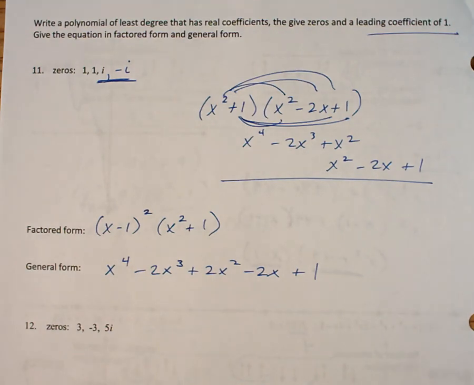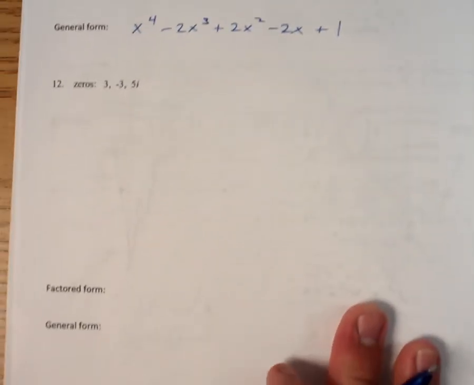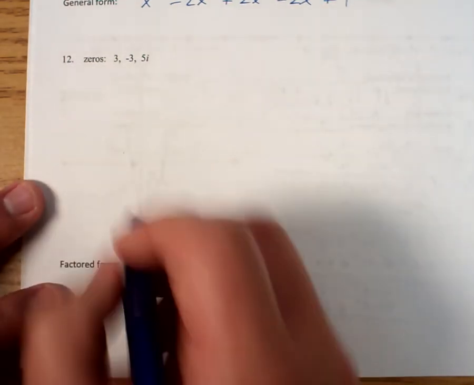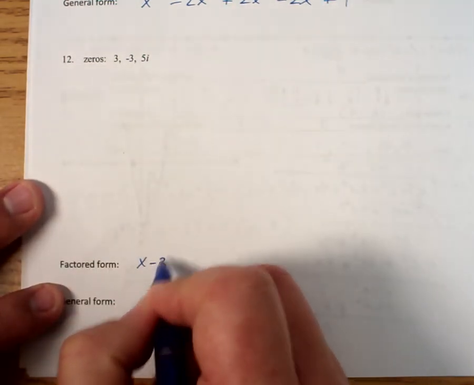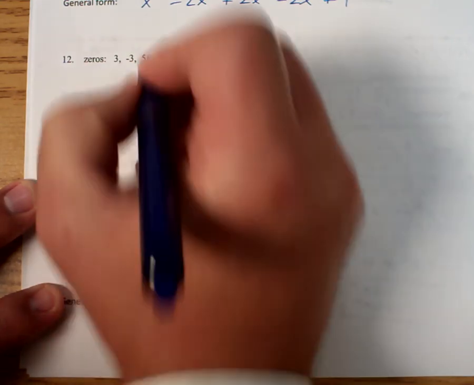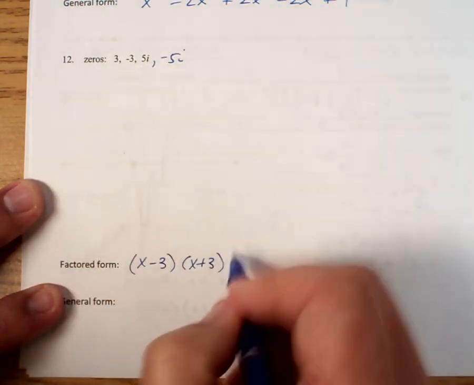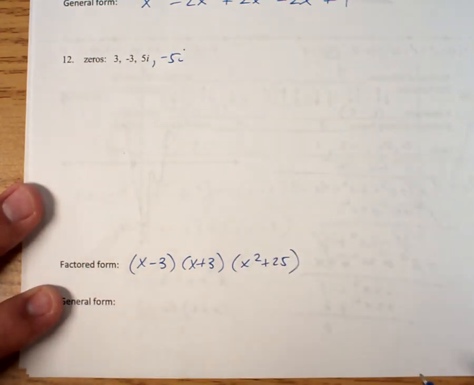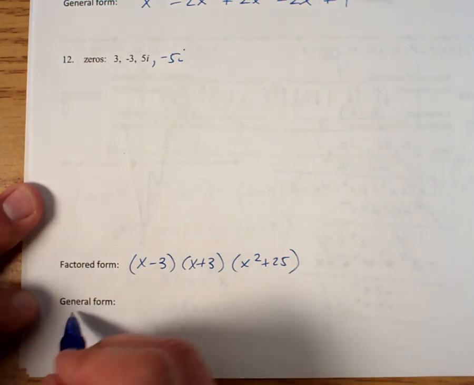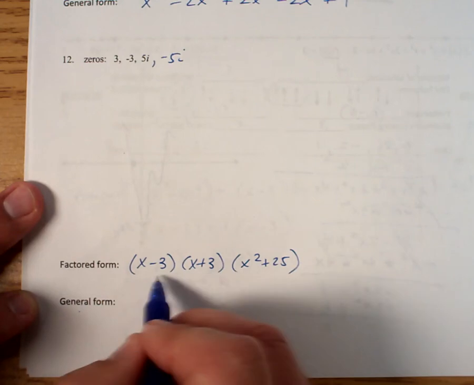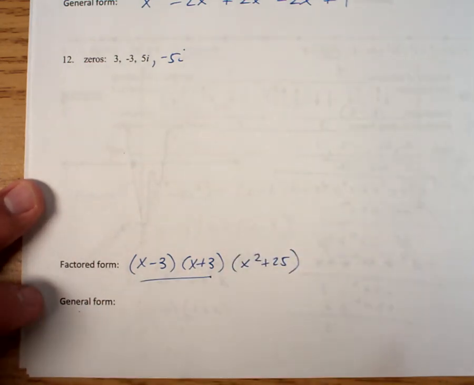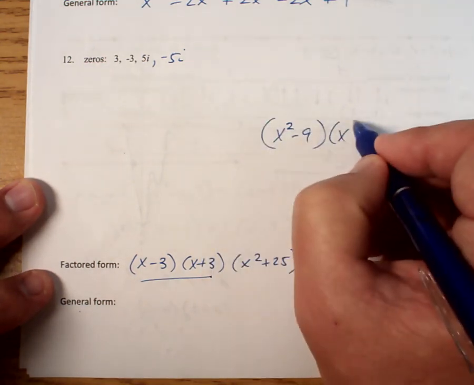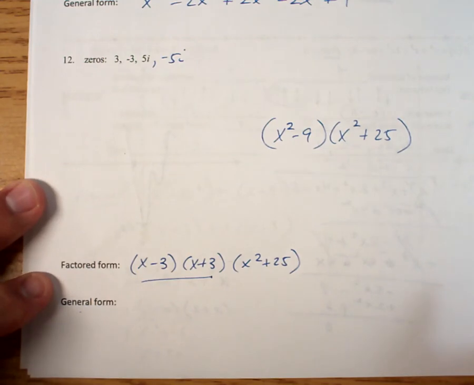You can do 12. Pause the video, try 12. Same game. So in factored form, again, we're looking at x minus 3, x plus 3. If 5i is a 0, so it's negative 5i, and that should be x squared plus 25 if you were to write that and FOIL it out. And then general form, factor this out. Well, these guys, if I were to FOIL x plus 3, x minus 3, those are conjugates of one another, so that's x squared minus 9, and then x squared plus 25. That's just a nice, easy FOIL problem.